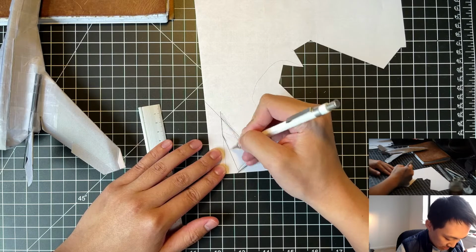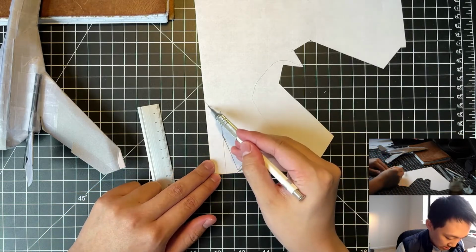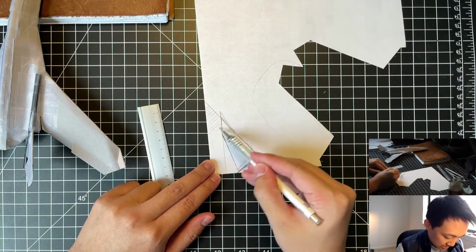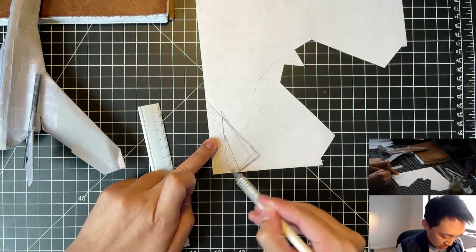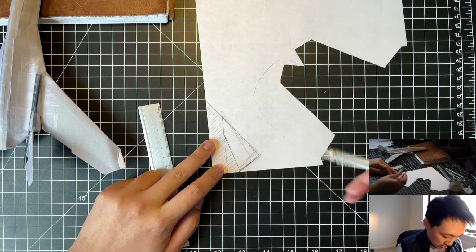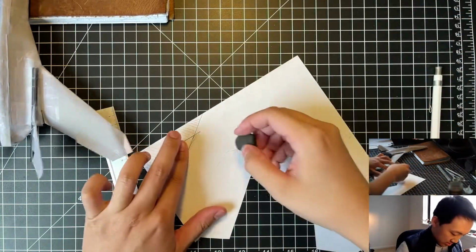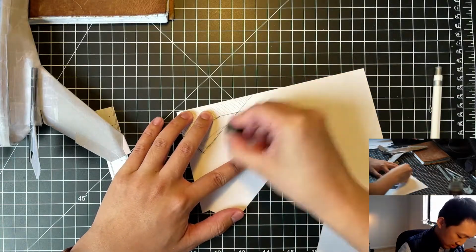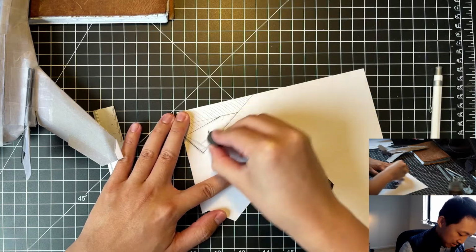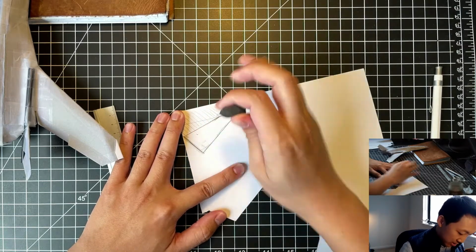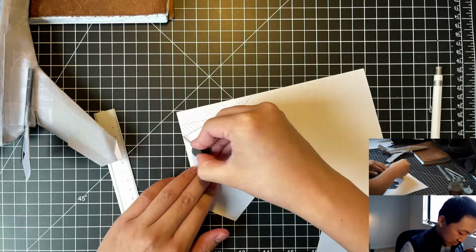These lines here just help mark out the areas where, you know, it's an anchor, which is this area here. And then just clean up some of the line work here so that we have a better idea of what the surface actually looks like.